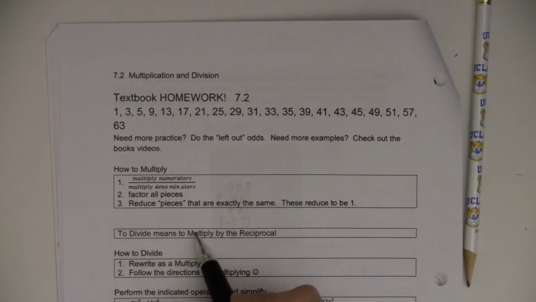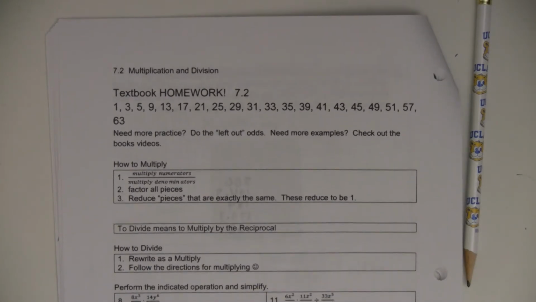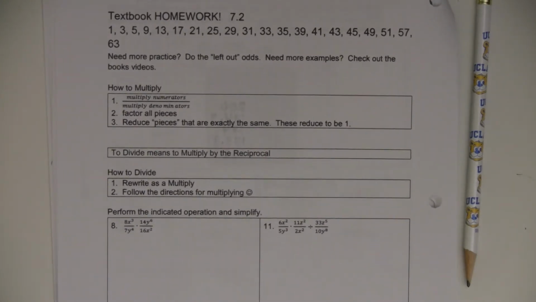To divide means to multiply by the reciprocal. So how you divide is you rewrite it as a multiply, and then you follow the directions for multiplying. Smiley face, right? So we'll give a try to that.